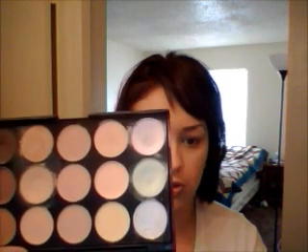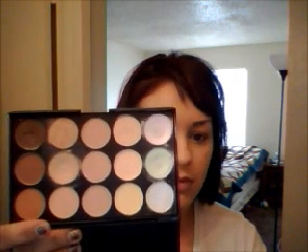My favorite of all time right now is the Eclipse palette from Coastal Scents. It looks like this. And I'm sorry it's really dirty. This is my personal use one, so it's kind of all over the place. But I get to show you the different colors. Now, these are very cool.